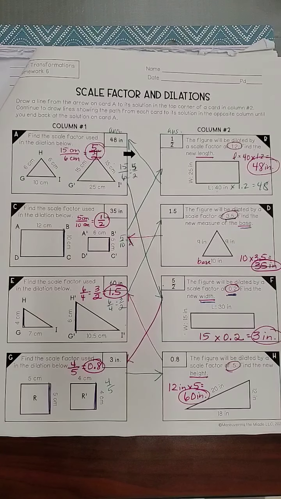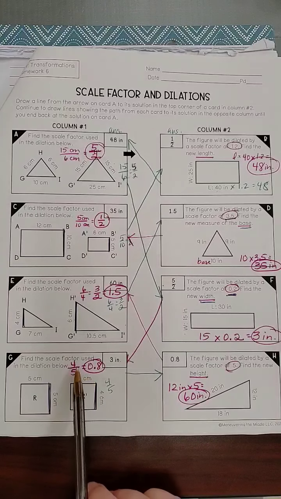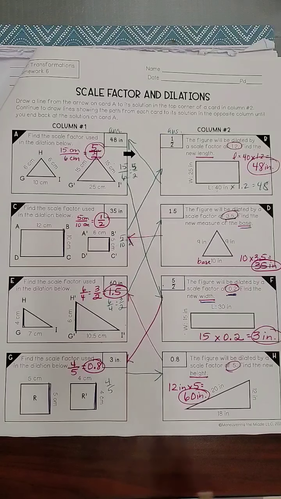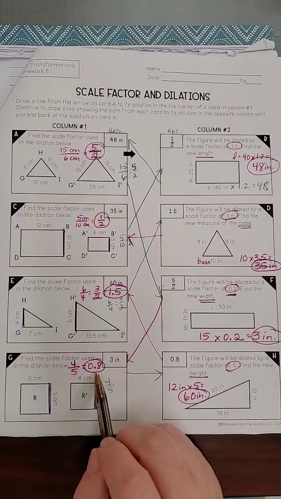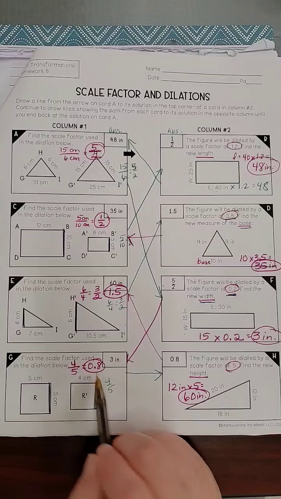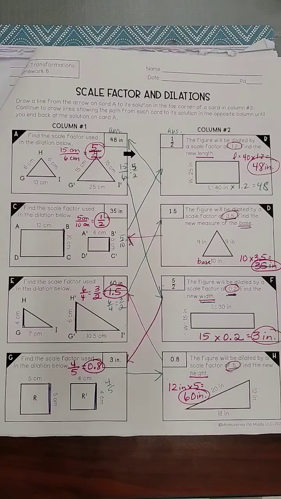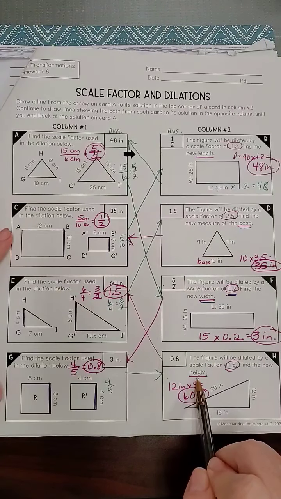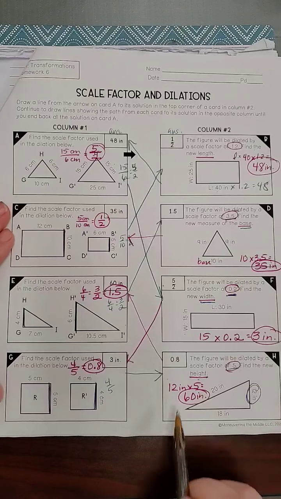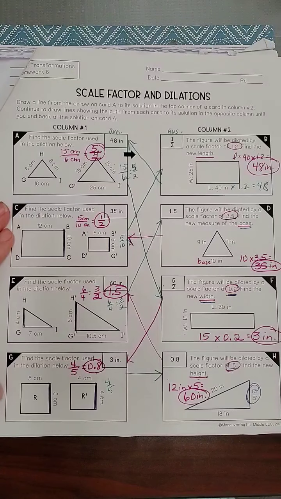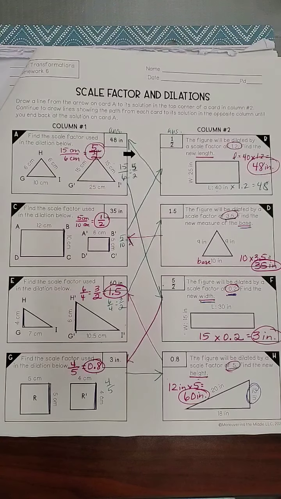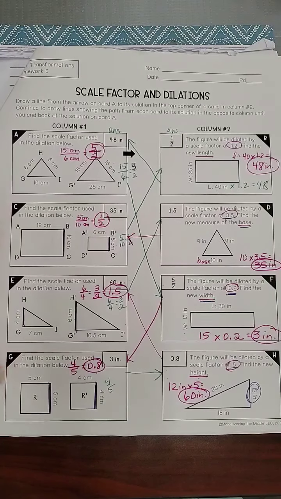It was already simplified, but we could have converted it by dividing 4 divided by 5 to get 8/10, and that one matched with this one. And then for this one, the scale factor was 5, so I know it was getting 5 times bigger, in fact. And they want to know the new height. So our height was 12. 12 times the scale factor of 5, our new height would be 60 inches. So it mapped to that one.